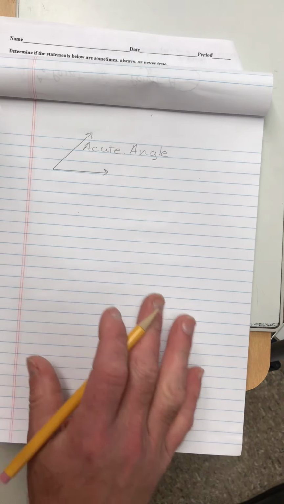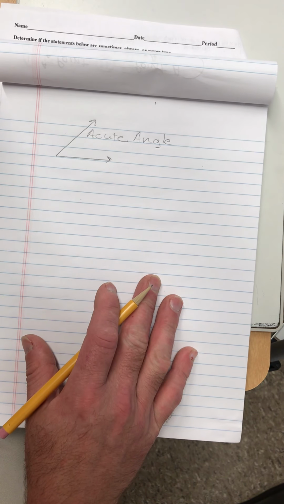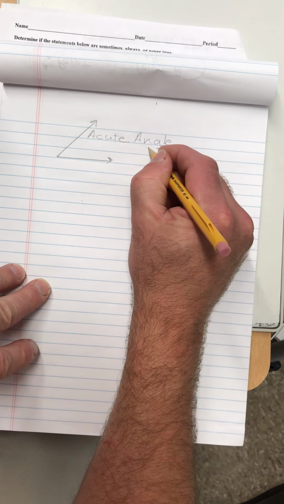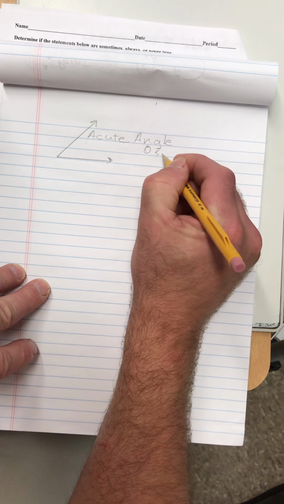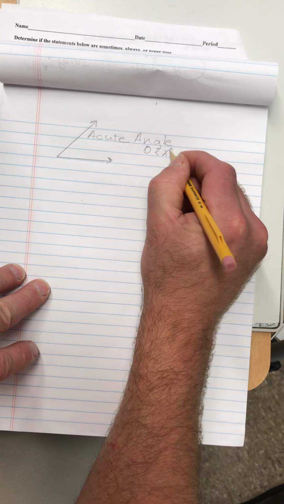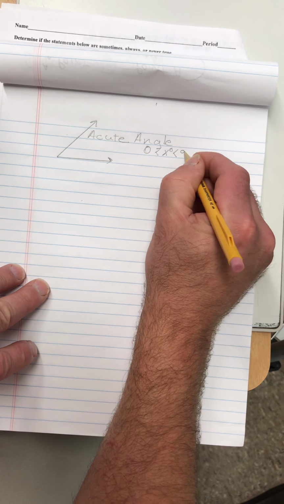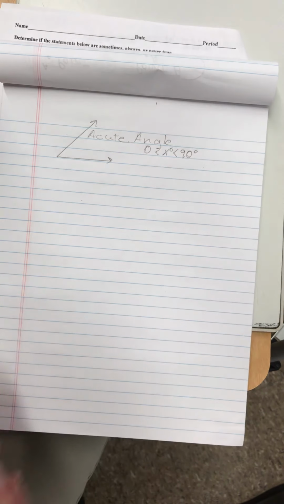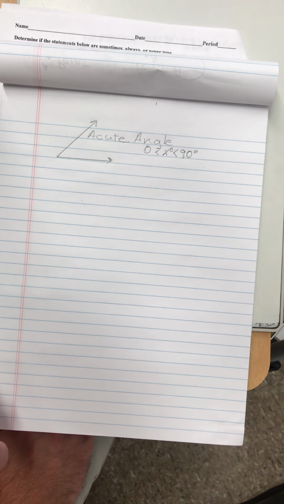Okay, so acute angles are between 0 degrees and 90 degrees, right? They're little angles. They're cute. Oh my gosh, did you ever see such a cute little angle? It is just so cute. Little and petite. It's so small, it's between 0 and 90. Right?